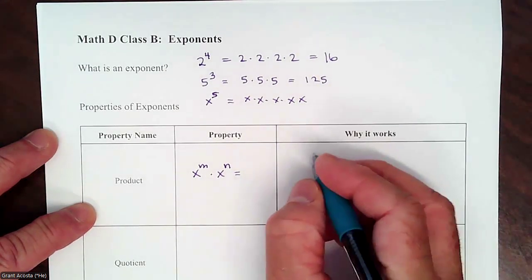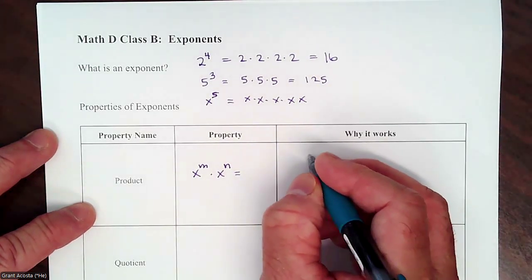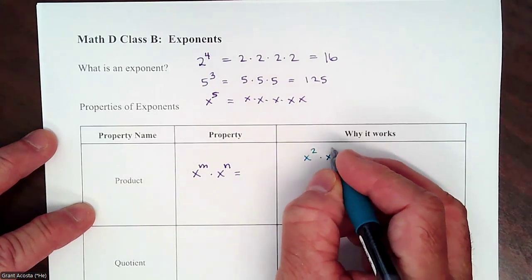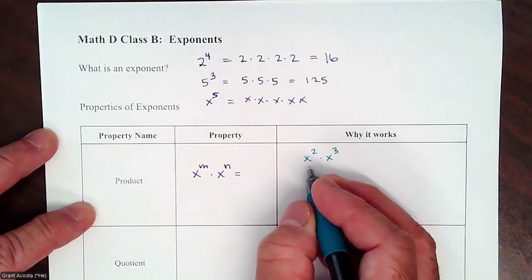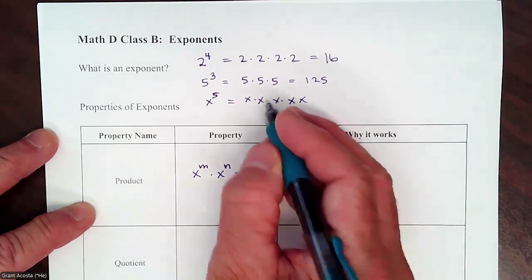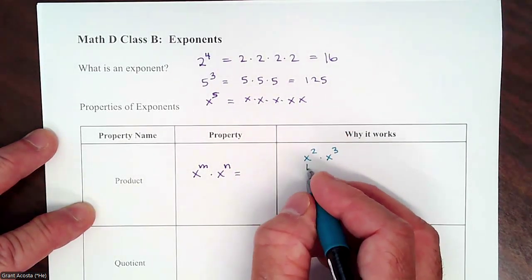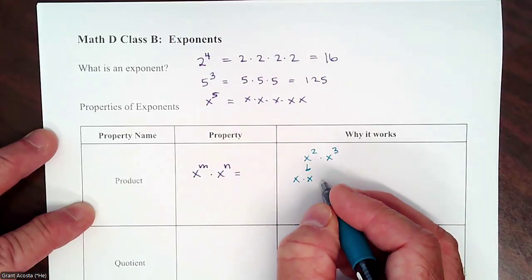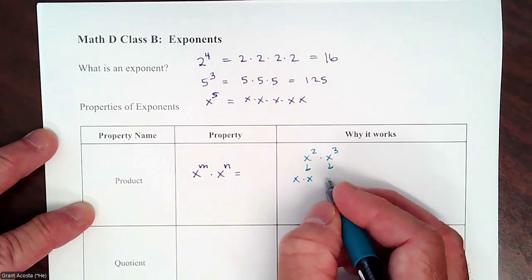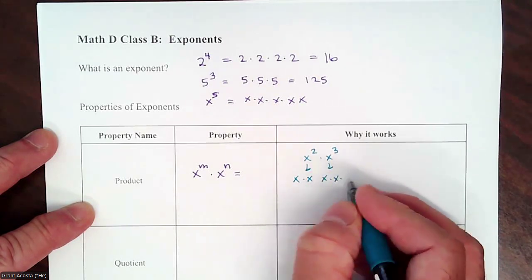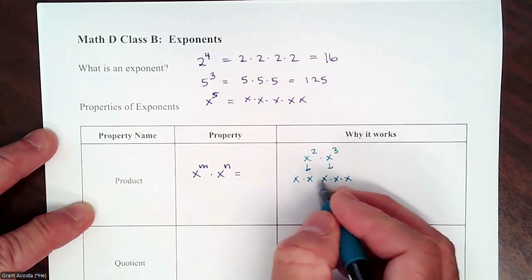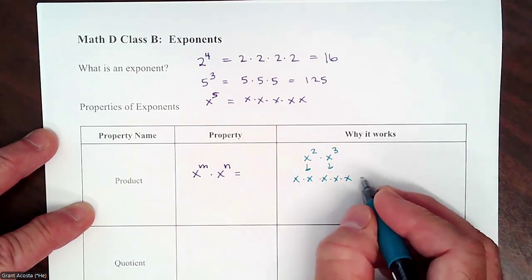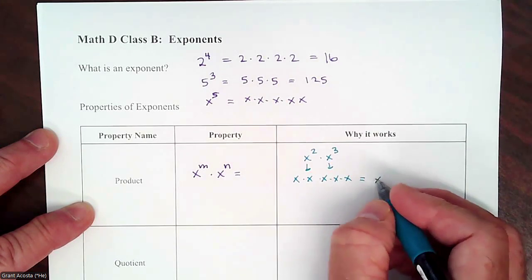Let's use an example. Say I had x squared times x to the third power. What does it mean to square something? We agreed x squared means I multiply x times x, 2 times, and x cubed means I multiply x by itself 3 times. We're multiplying these together, so I have 5 x's multiplied together. That, by definition, is x to the fifth.